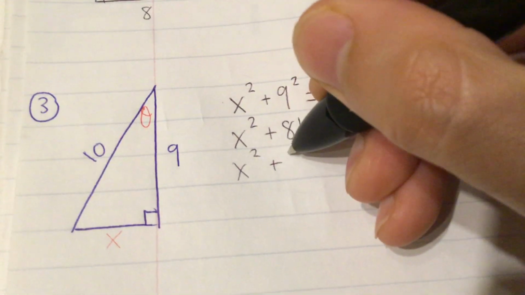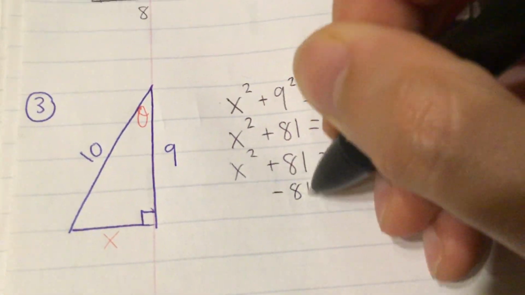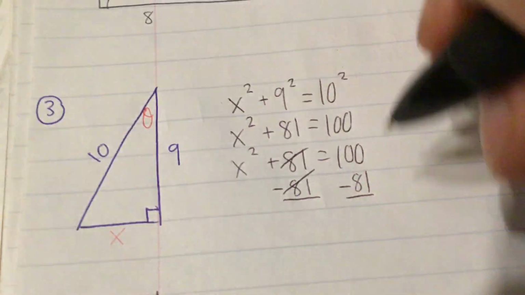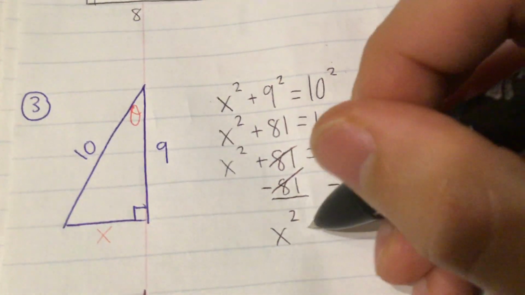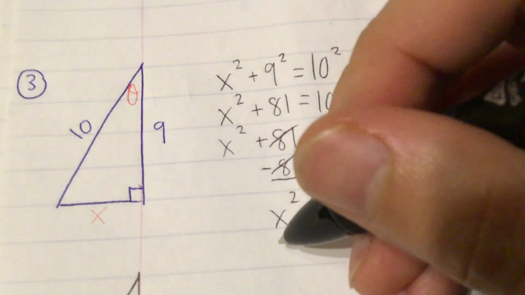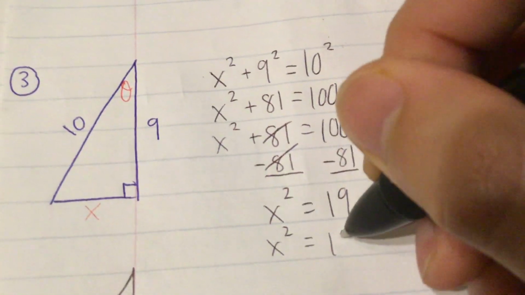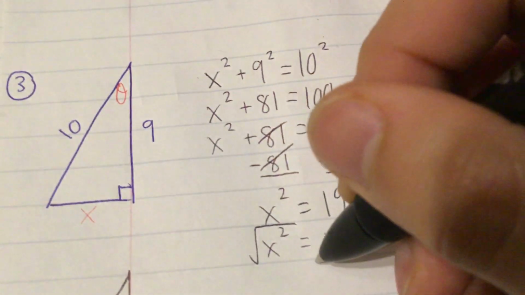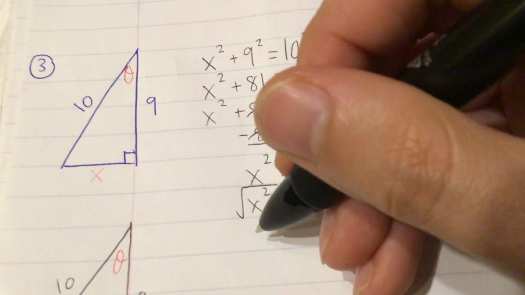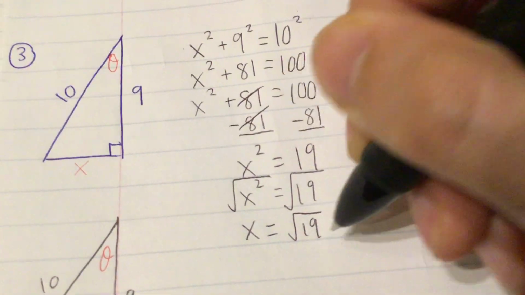I'm going to solve for x now. Unfortunately, I have to do a little bit of algebra. It's not going to hurt me that bad, though. So I've got x squared. 100 minus 81 is 19. So how do I undo that x squared layer? I'm going to square root both sides. And 19 is also a prime number, and I can't factor anything out. So x is equal to the square root of 19.